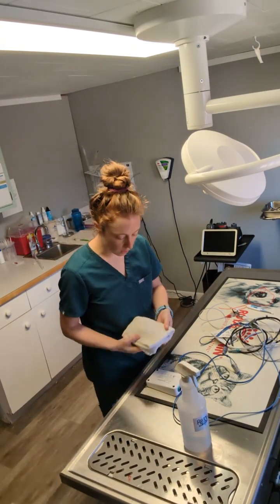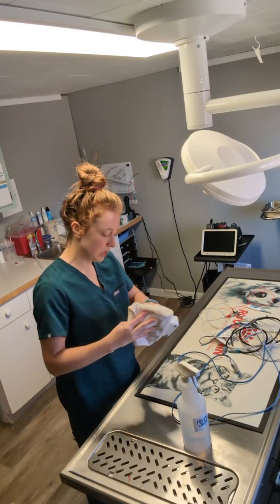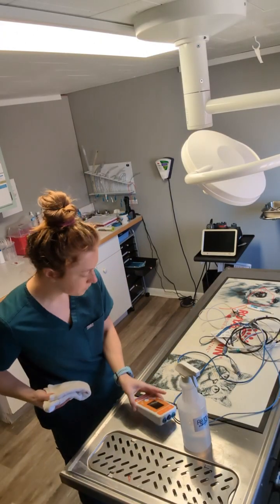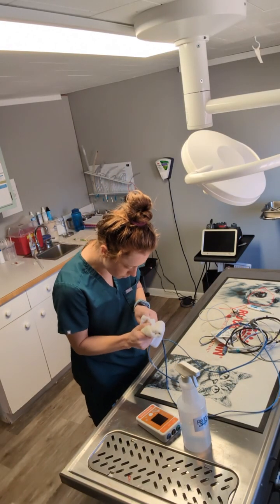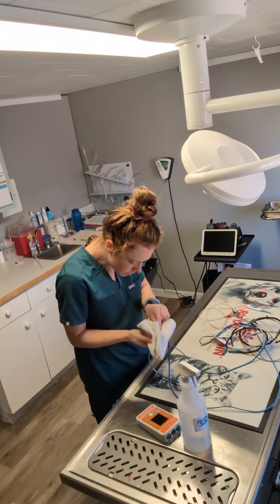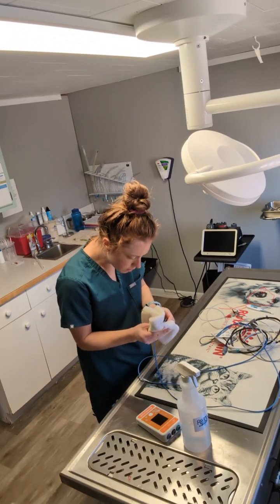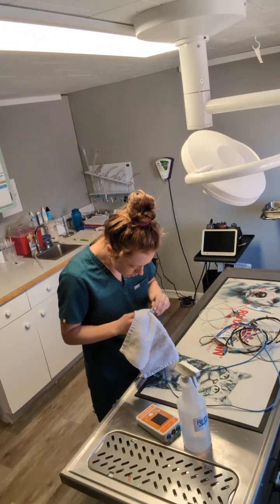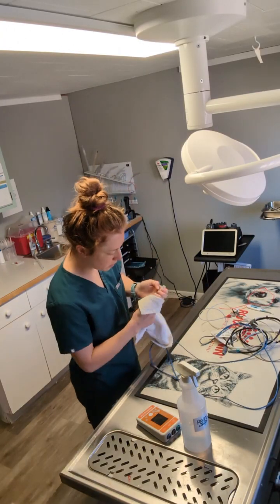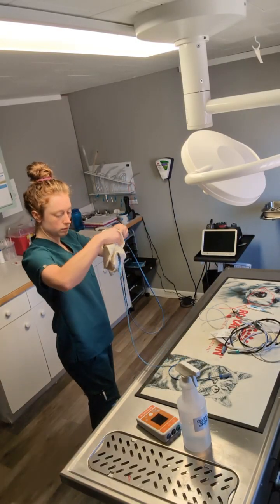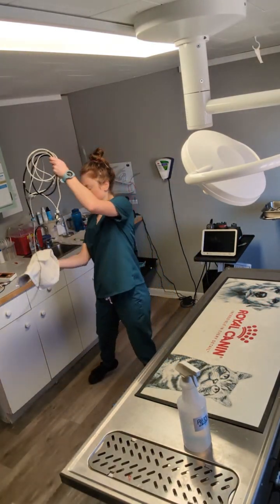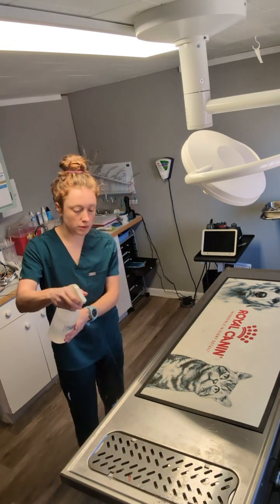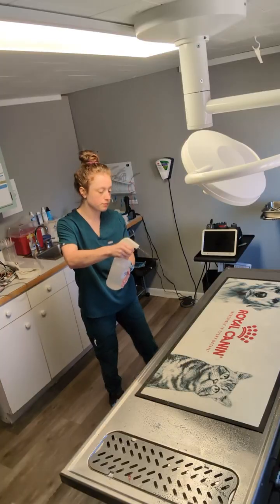So after 10 minutes, I can go ahead and wipe everything down. And finally, I want to spray the surface with the Rescue, and again, let it sit for 10 minutes.